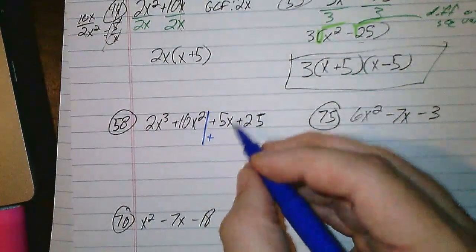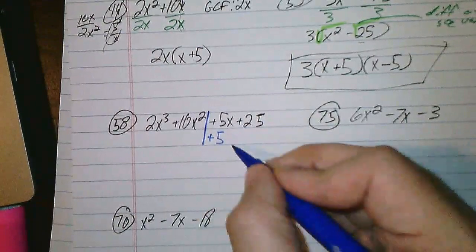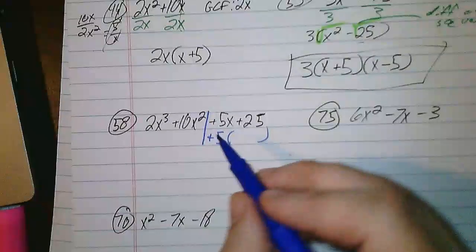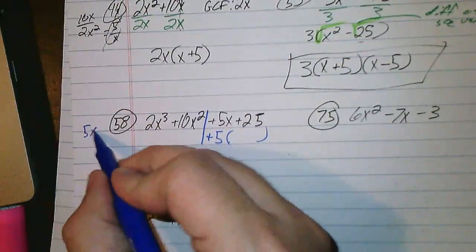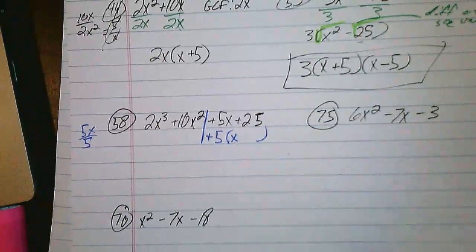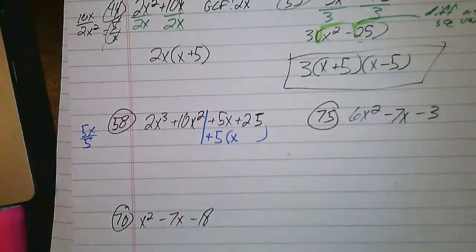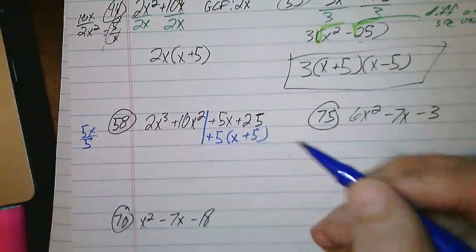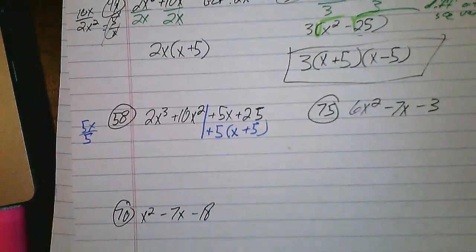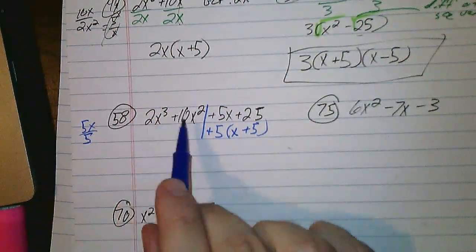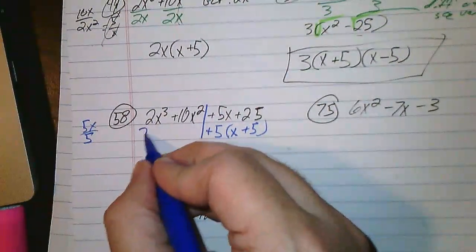Out of 5x and 25, the GCF is 5. If you need to take this off to the side, do so, like take 5x and divide it by 5, because that's what's going to go in the parenthesis. 25 divided by 5 is 5. So over here, we look for a GCF, 2x cubed and 10x squared.